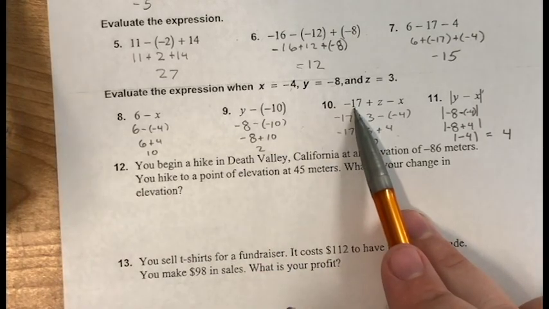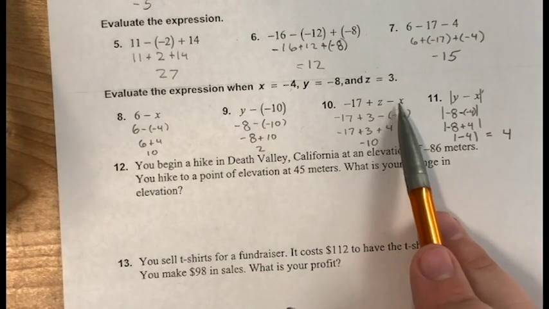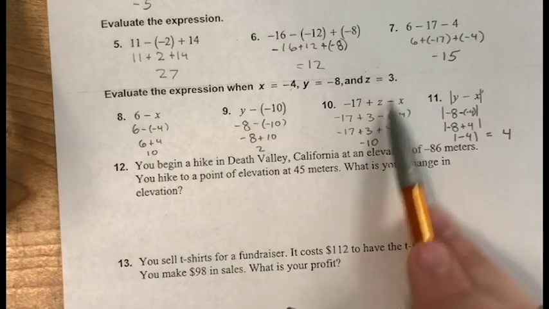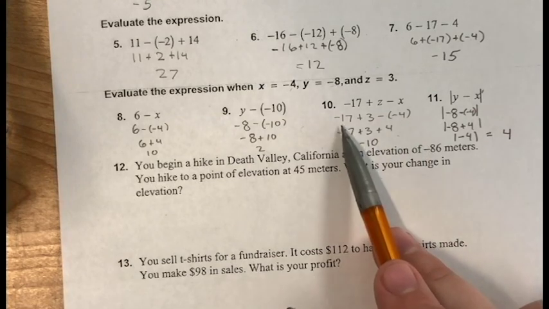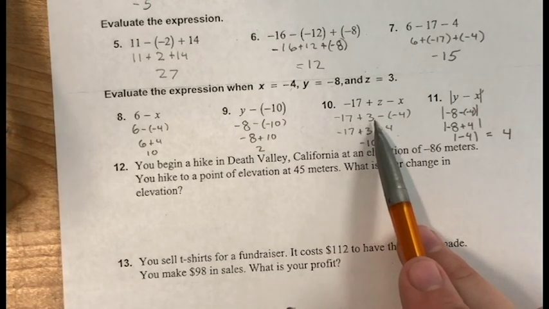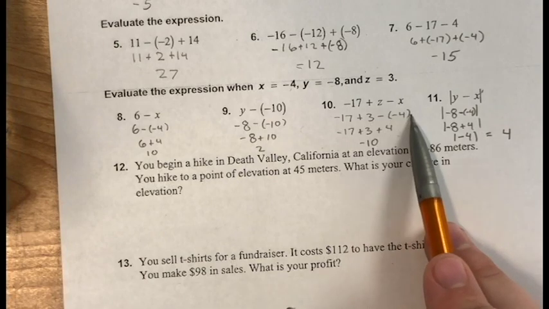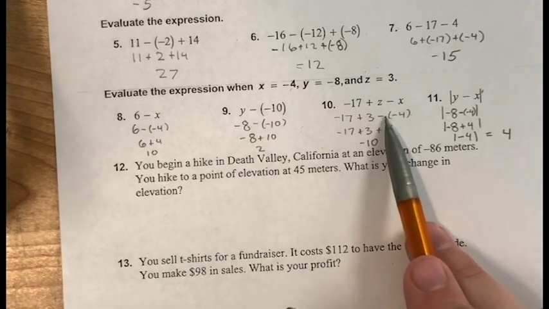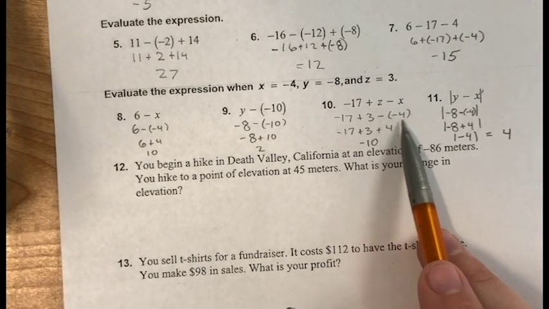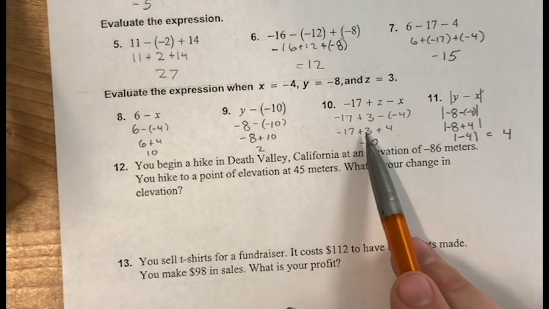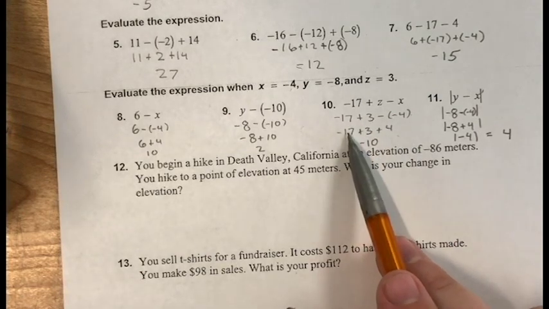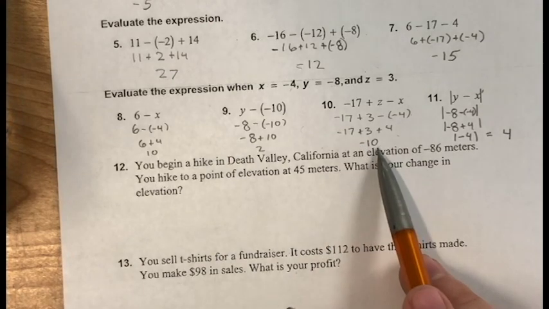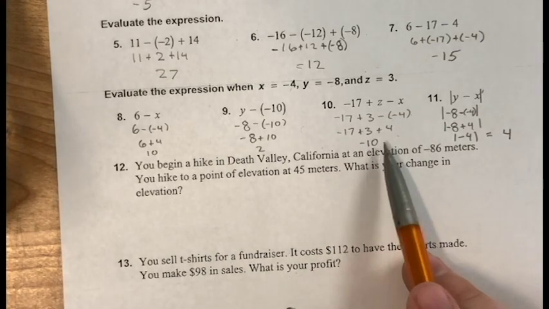Number 10, we have negative 17 plus z minus x. Well, z is 3, so we plug that in. And we know that x is negative 4, so we plug that in. And what we get is negative 17 plus 3 minus a negative 4. And since I have subtraction here, I'm going to change this to addition and change this into its additive inverse, which gives us negative 17 plus 3 plus 4. Now that we've simplified this, it's just a matter of following our adding rules again. And ultimately, we get negative 10.